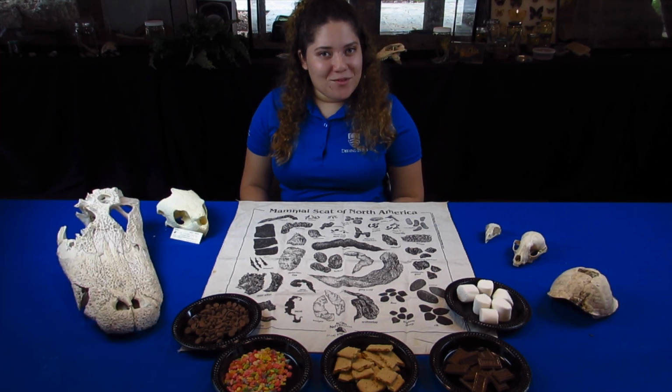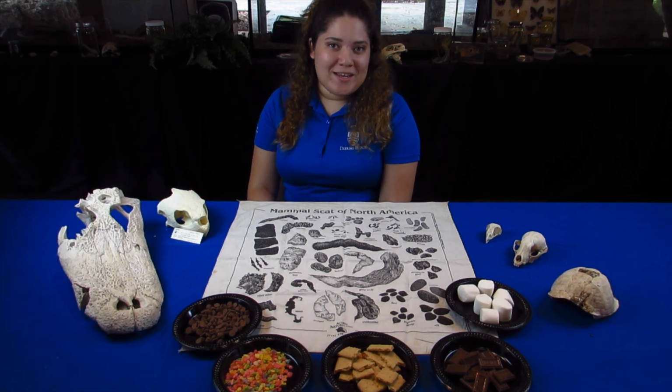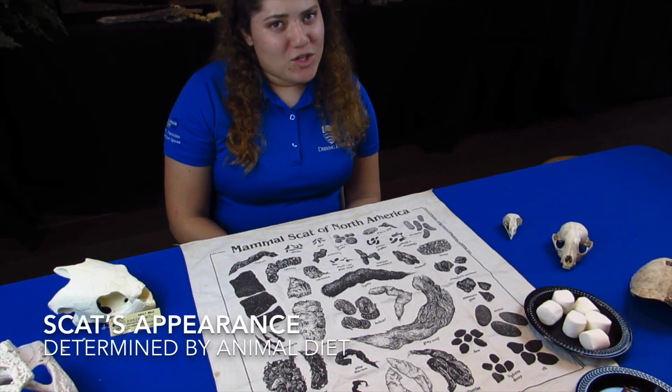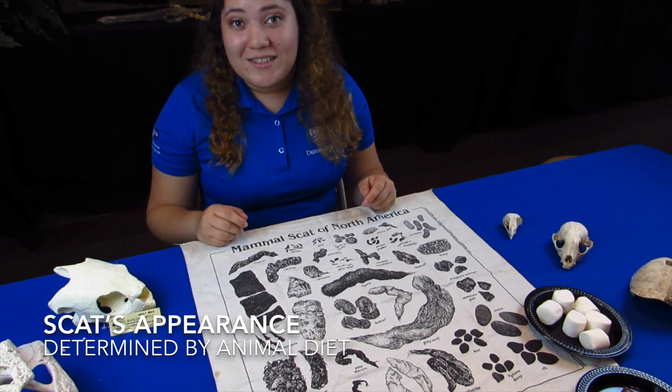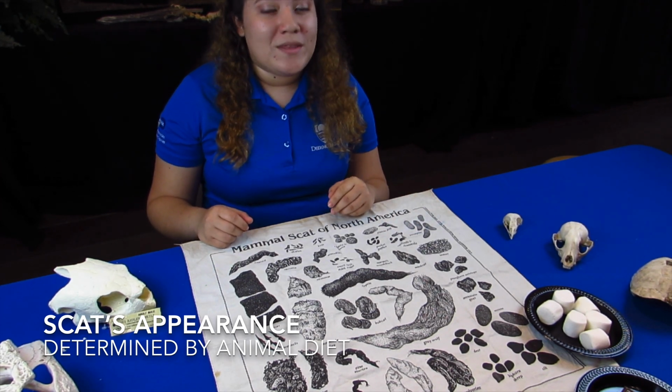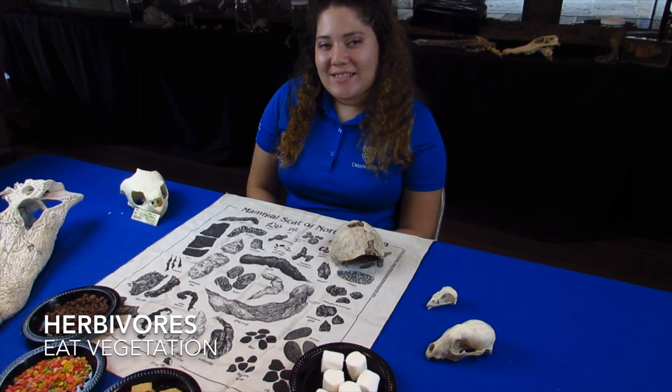Not only do we use it to find out what animals are outside, but we also use it in practical ways like for fertilizer. Not all scat is created equal though. As you can see, scat comes in all sizes, shapes, and content. The primary factor here has to do with the animal's diet. Let's take a look at the different diets animals could have.